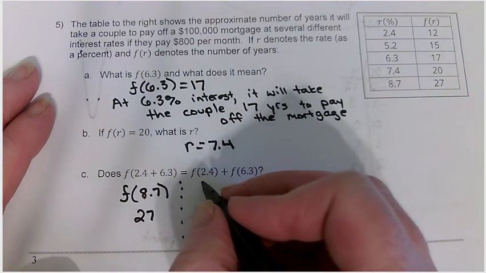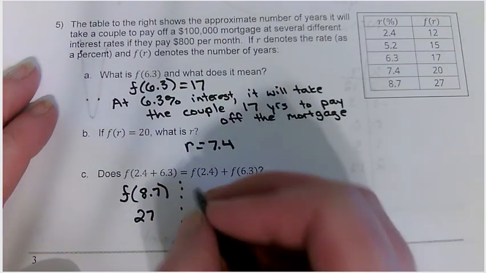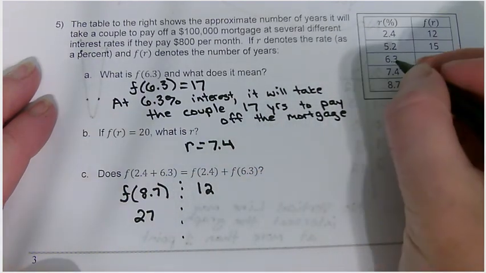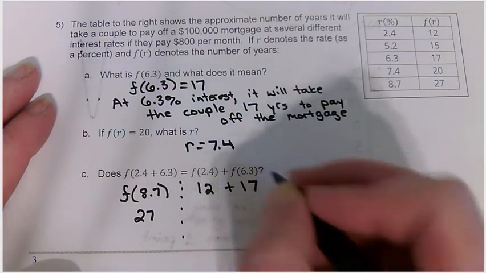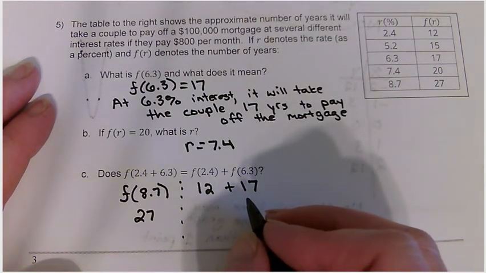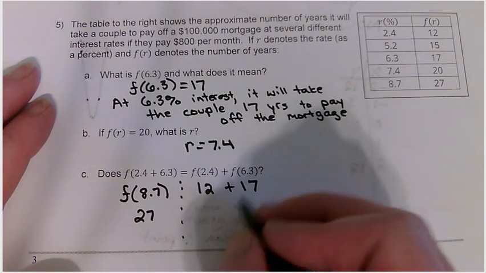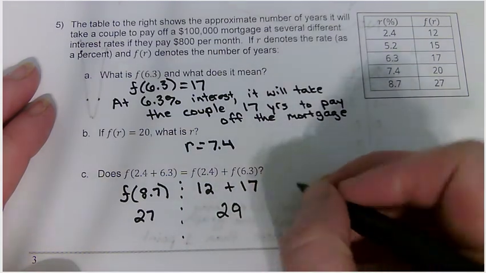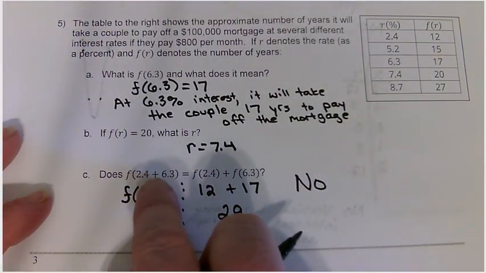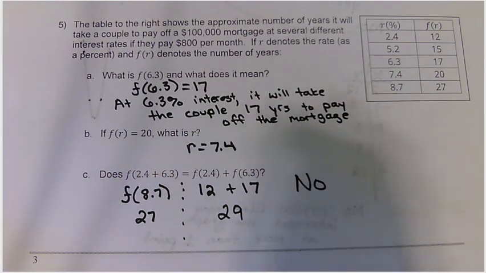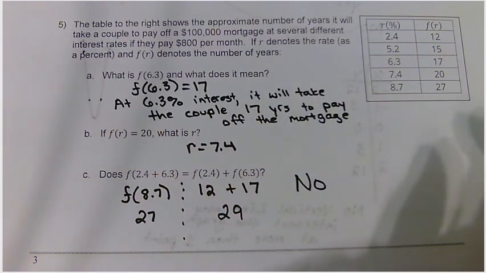What is F of 2.4? Well, that's a 12. And F of 6.3 was 17. So do they equal each other? No. So adding the inputs together is not the same as adding the outputs together.